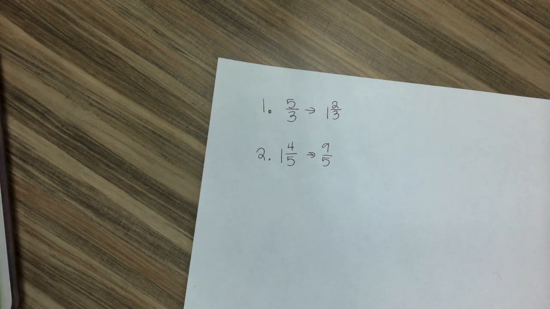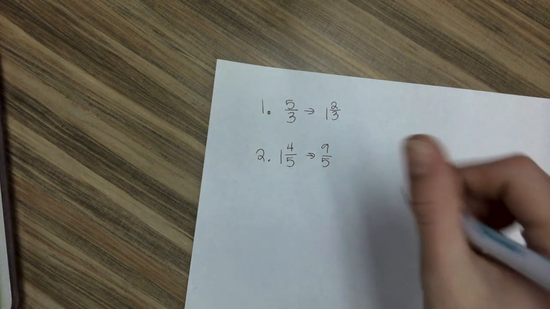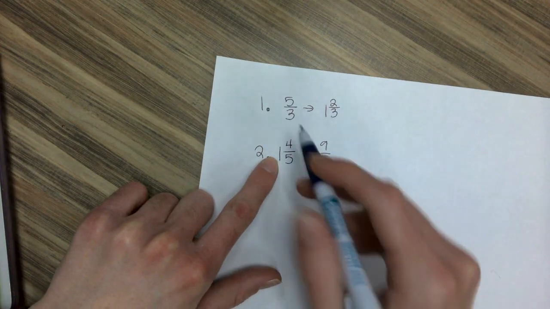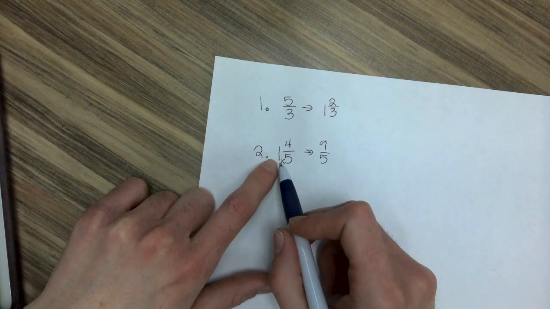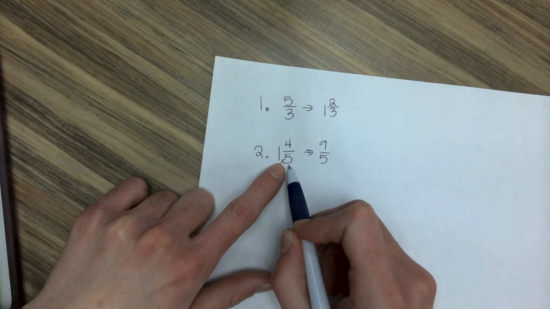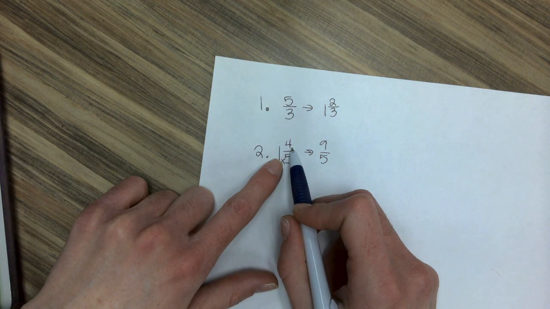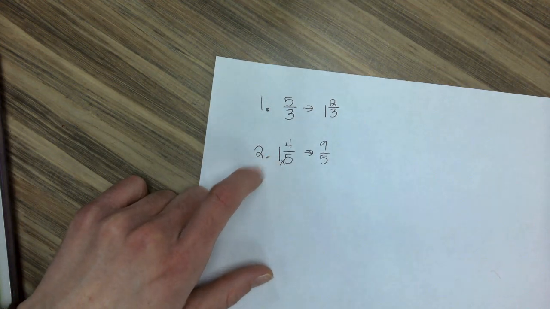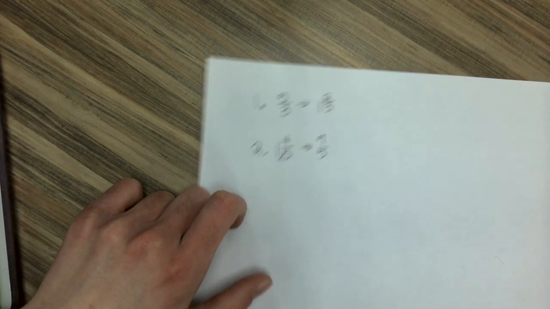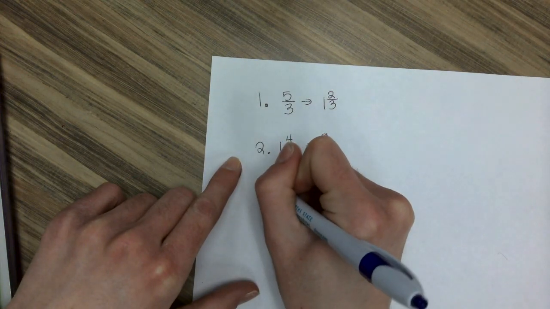Yeah. So basically, 1 is 5. So you just got 5. You got 4 left over. So 5 plus 4 is 9. So Max multiplied his whole number by his denominator. He got 5. He added that to his numerator. 5 plus 4 is 9. 9 over our original denominator, 9/5. Excellent. All right, we'll do another one.